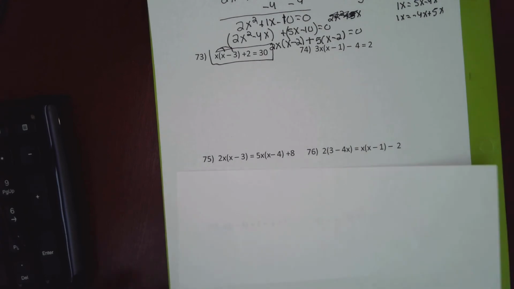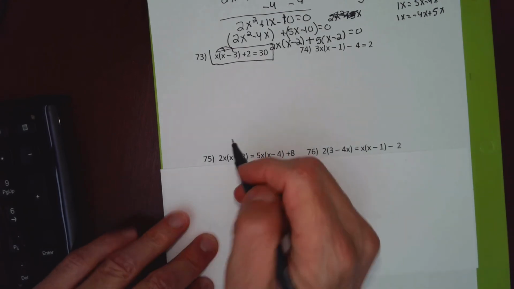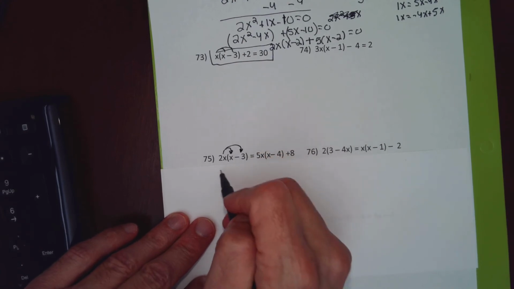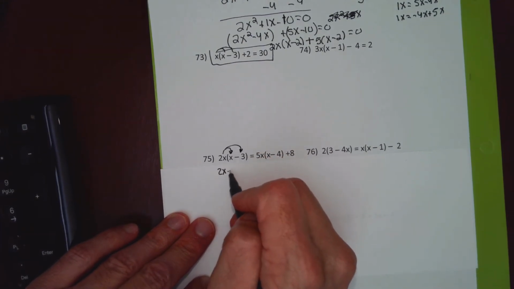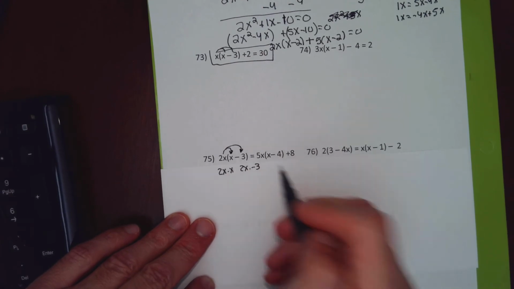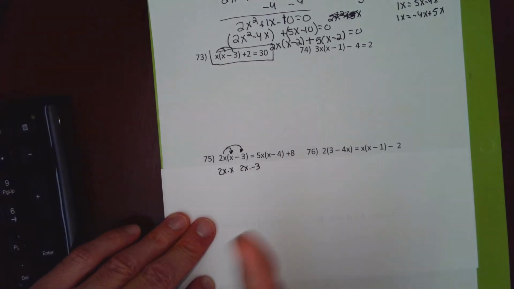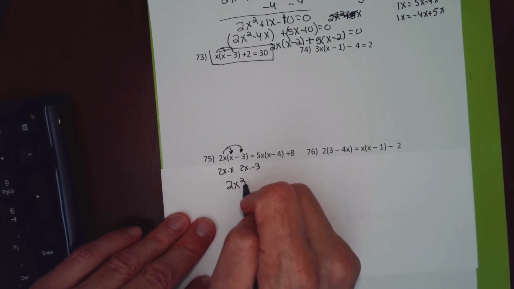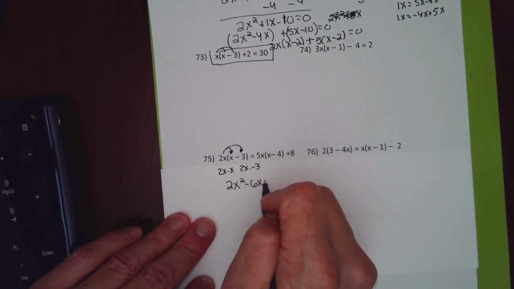75, I need 2 sets of parentheses to clear. On the left-hand side, to clear the parentheses, first step, I do 2x times x and 2x times minus 3. If you have an idea of what you want to do for 75, pause the video, see if you can get it without me. If you can't, then take a peek at what I do.